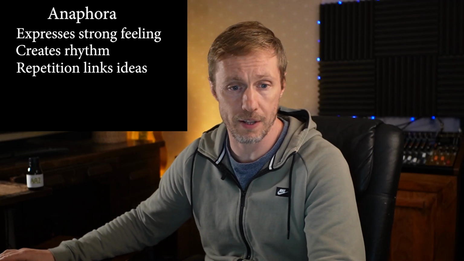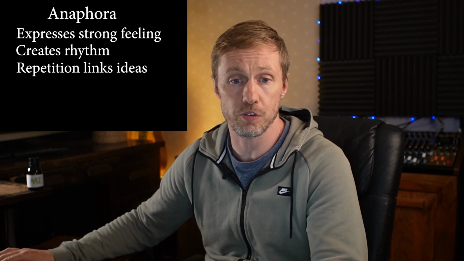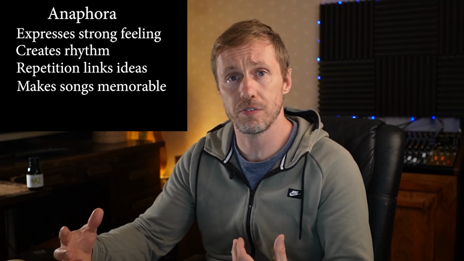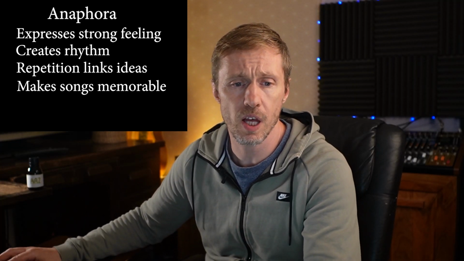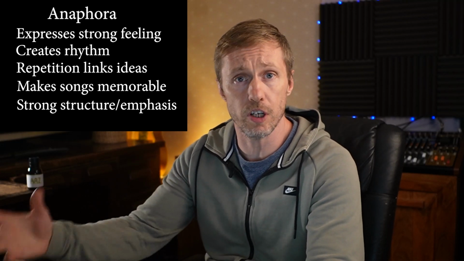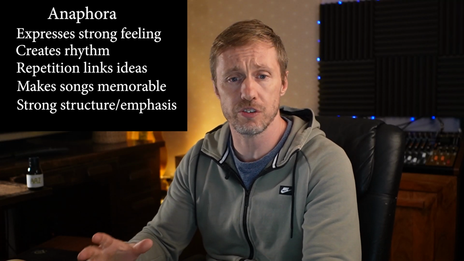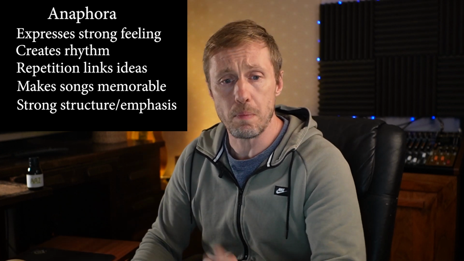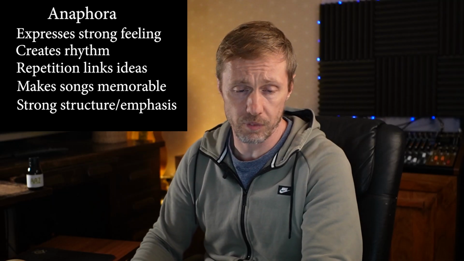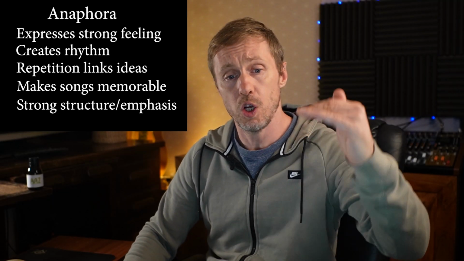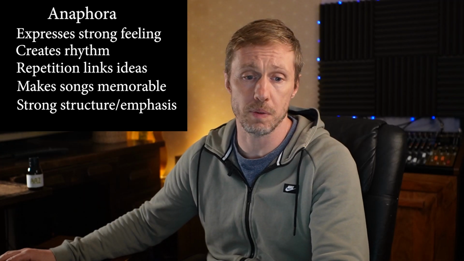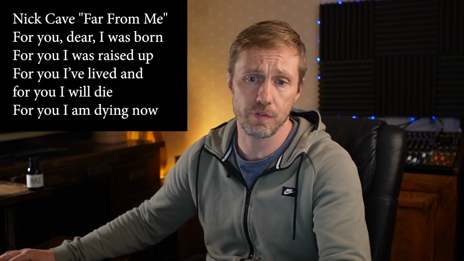So repetition is a big part of this. And also, this is a big one for songwriters, it makes the phrase more memorable for the listener, so it lends itself to having a catchy song. It gives the song a strong structure to your verse or chorus idea, and it adds emphasis on certain words or ideas. So the repetition of a word or expression at the beginning of successive phrases, or several lyrical lines with the same word or phrase at the beginning of each line. So some examples: Nick Cave and the Bad Seeds, Far From Me.